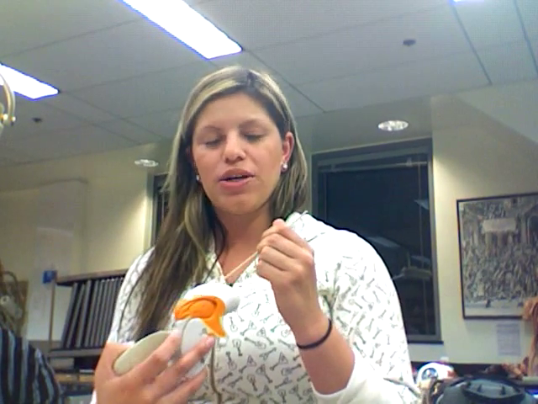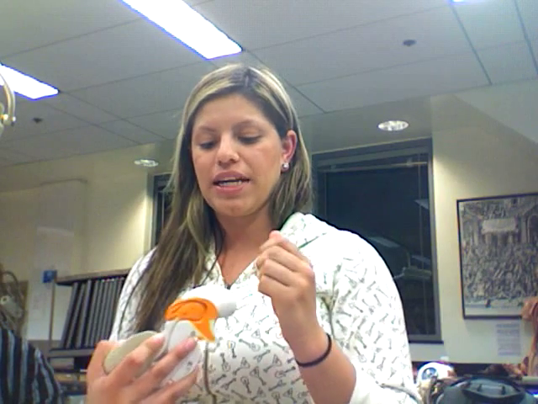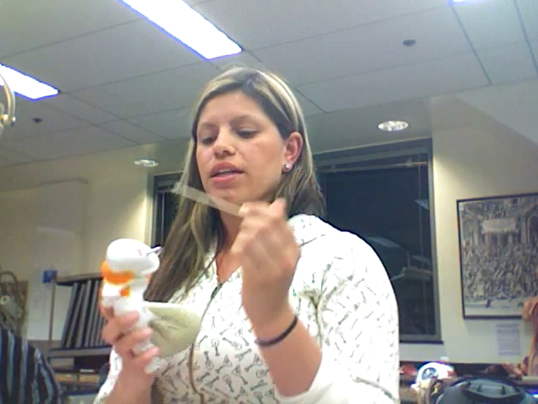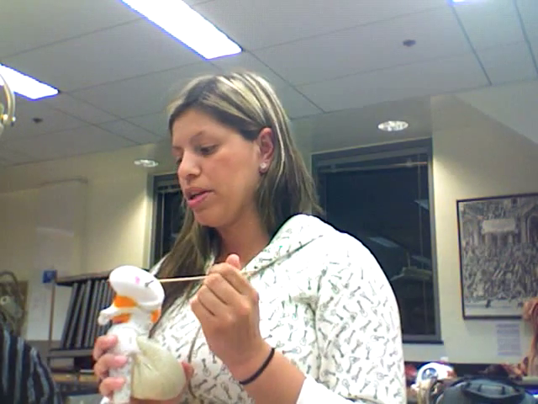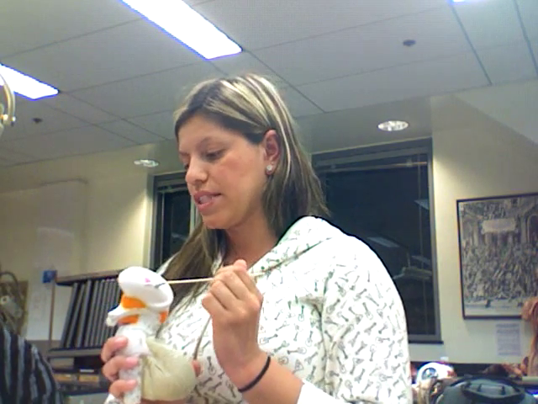Okay, the caudate nucleus is right here. So caudate starts with a C. Think of it as connected to the diencephalon. So this is the caudate nucleus. On the other side of it is the lentiform nucleus. So right on the other side, lentiform nucleus.